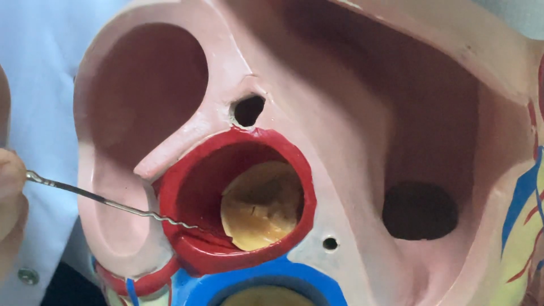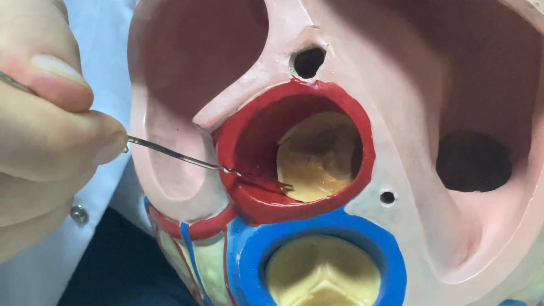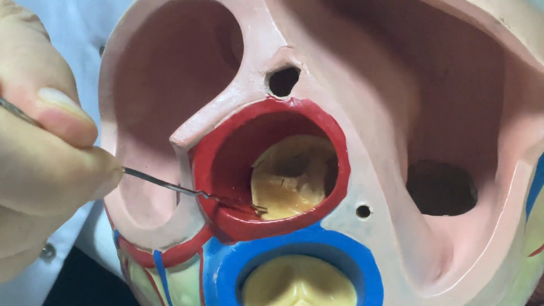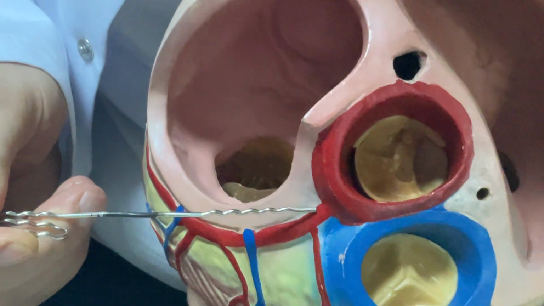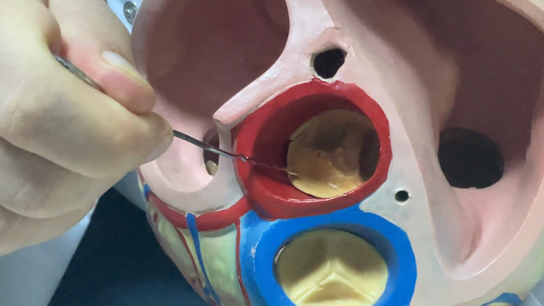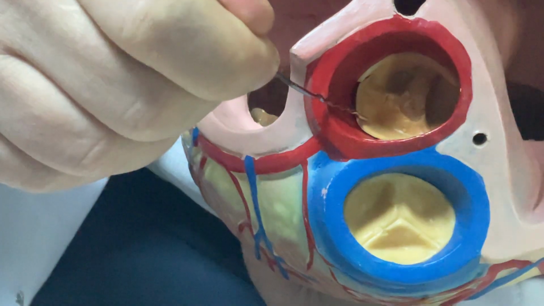Right above the right semilunar cusp, the right coronary artery arises. So this is called the right coronary cusp, RCC.